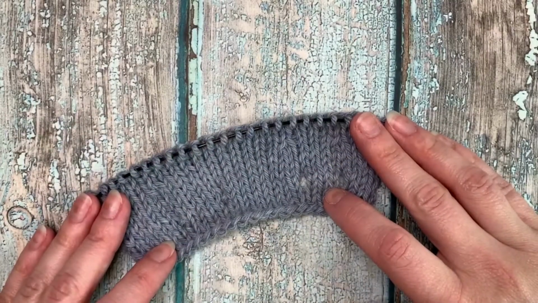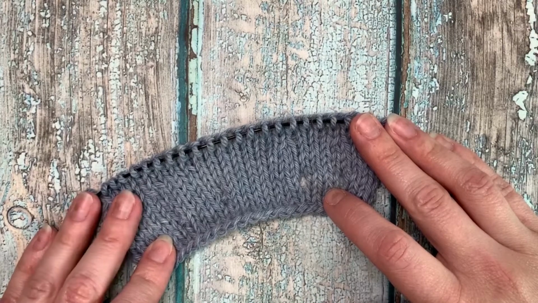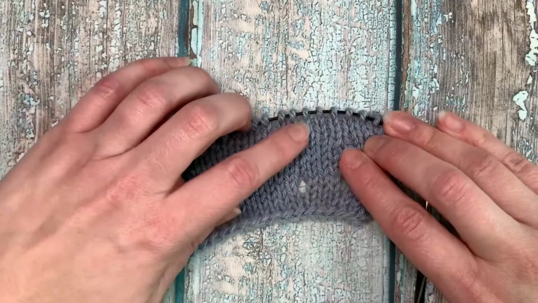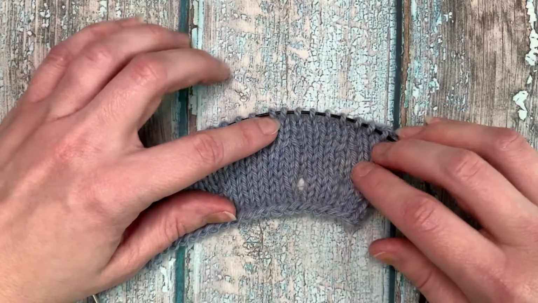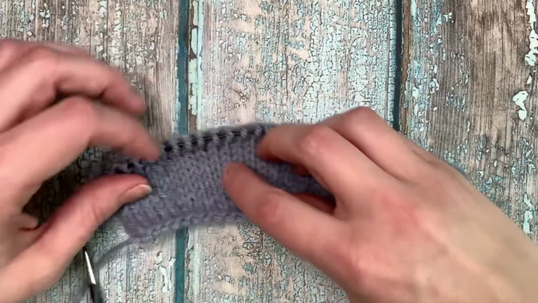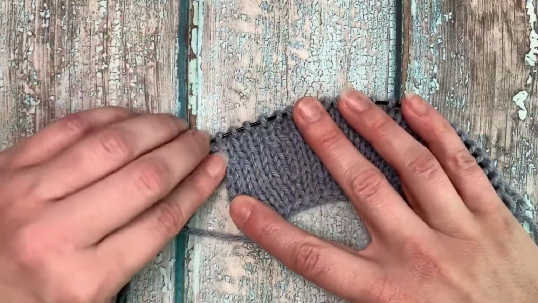Okay, so I worked a couple of rows so we could take a look at our decreases. So over here you can see the knit two togethers. You can see that they pretty obviously tilt toward the right. And over here you can see the slip, slip, knit.